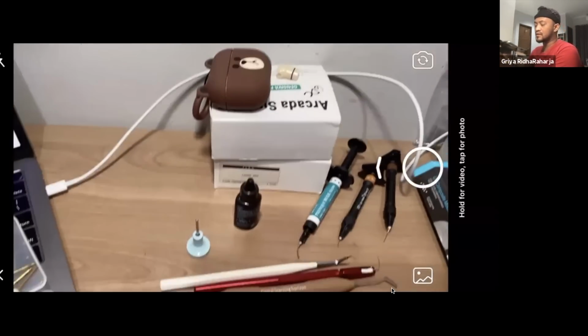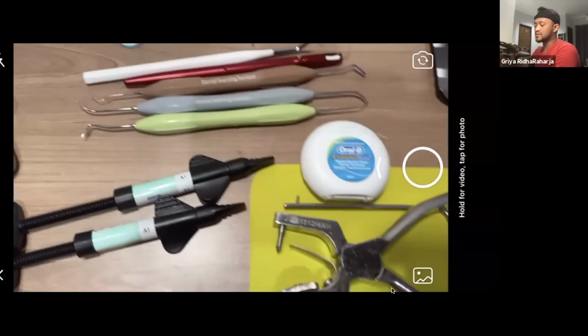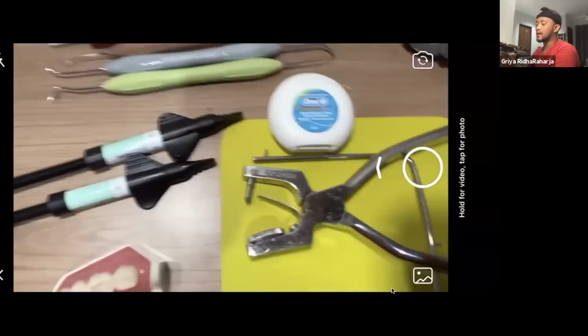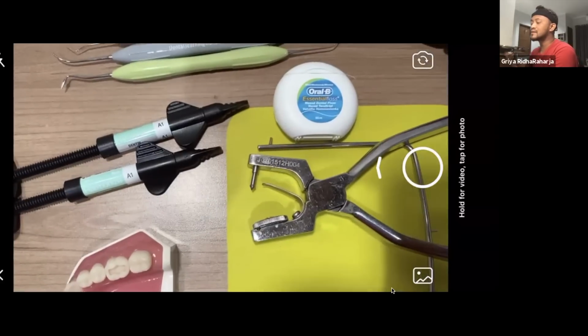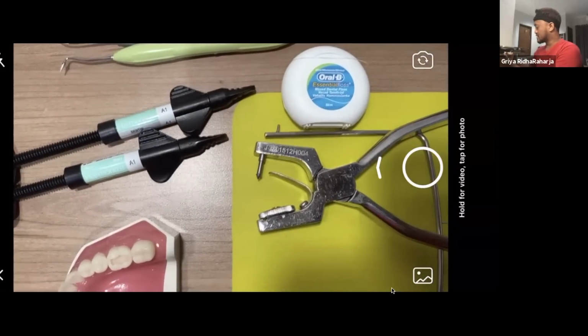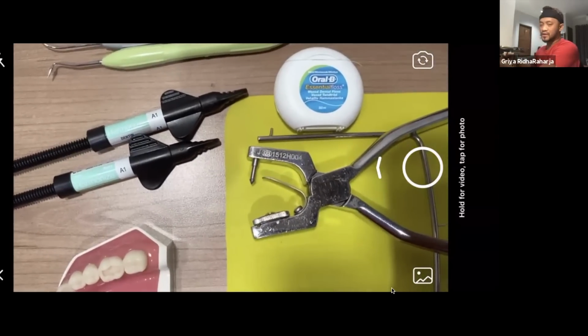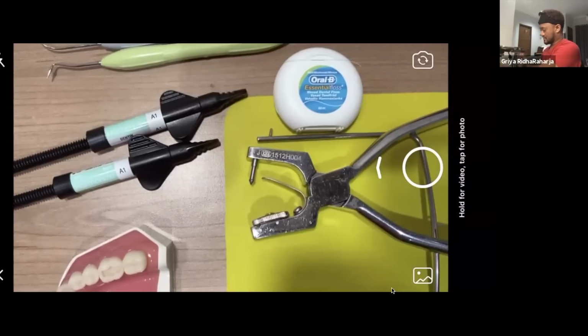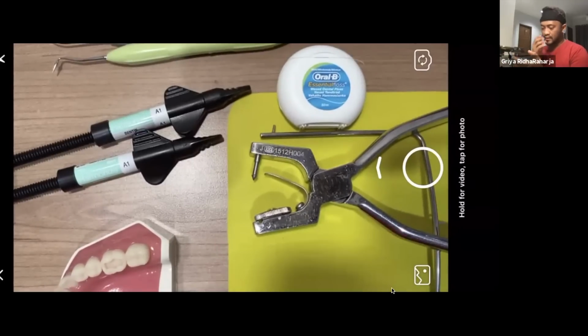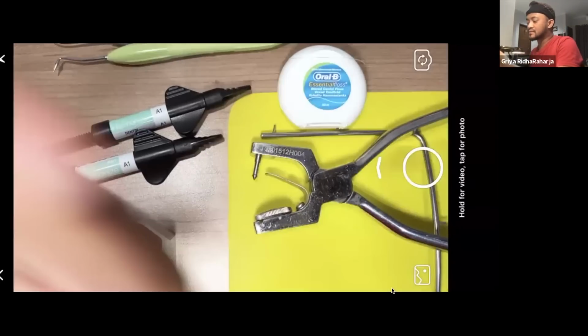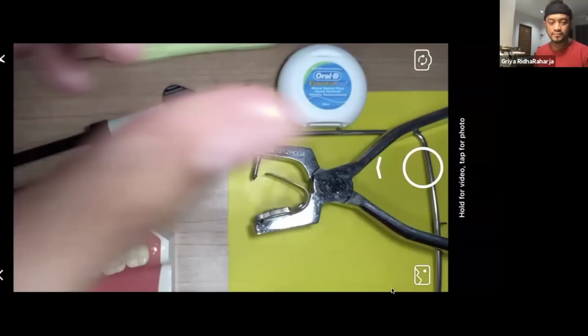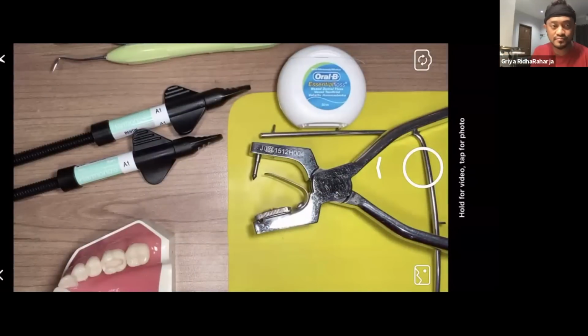Okay, so now you can see my mini studio from my home. I usually go live on Instagram every day. So let's turn on the light. Can you see clearly now?